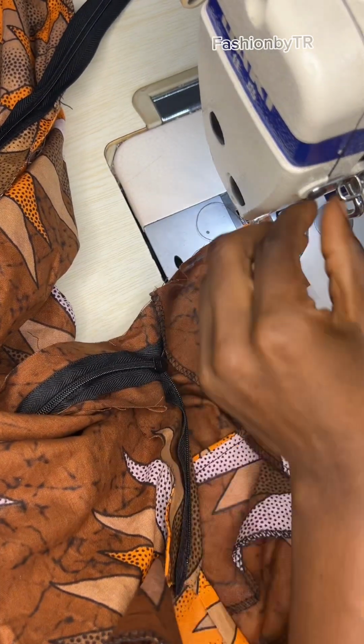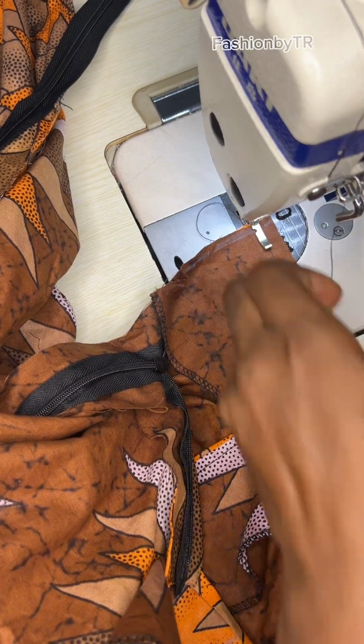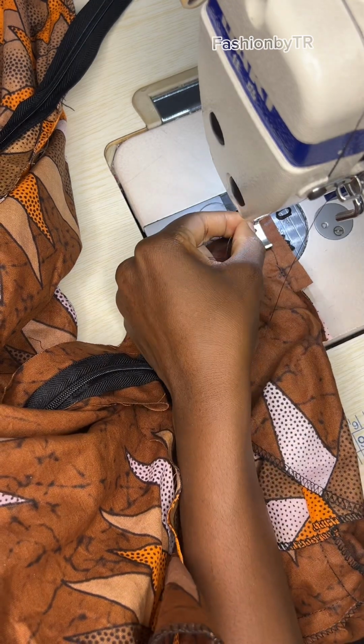Now I'm using my facing to cover my zipper so that I have a very neat finish for my zipper.